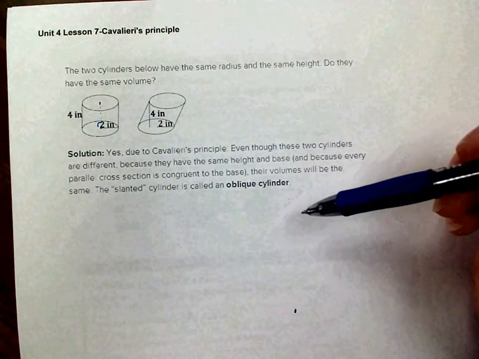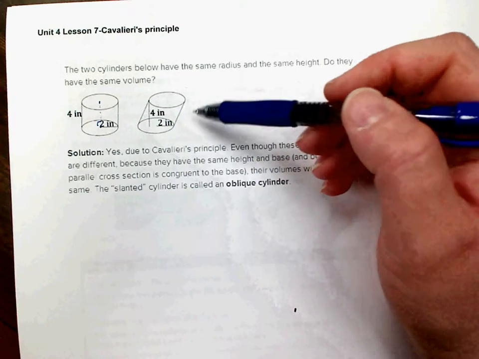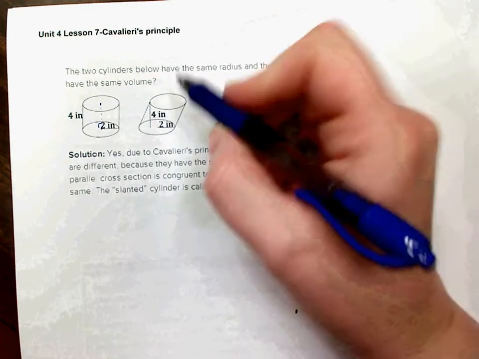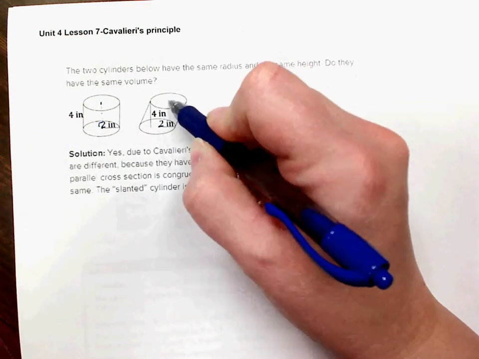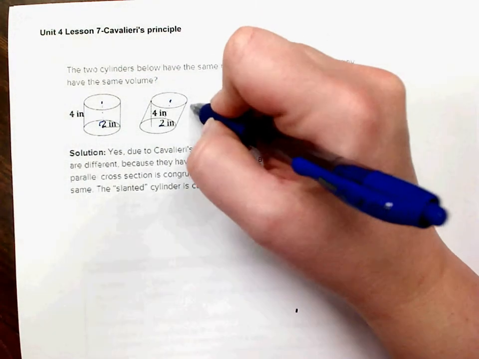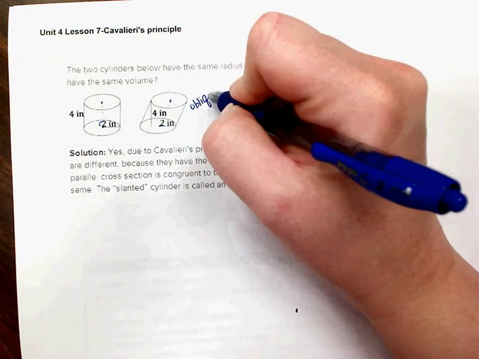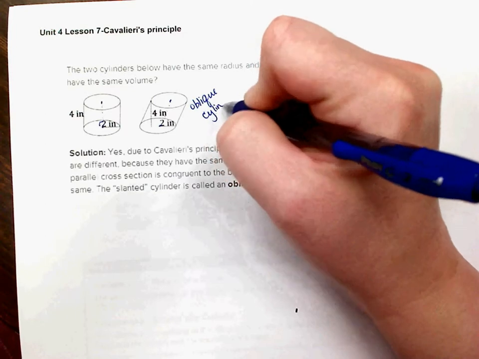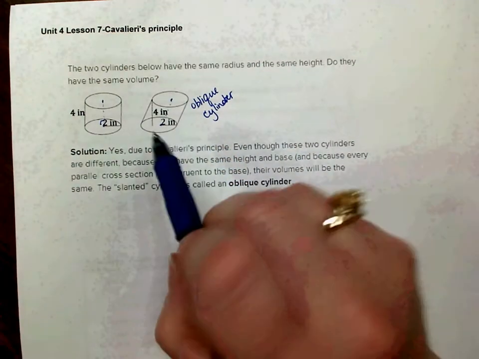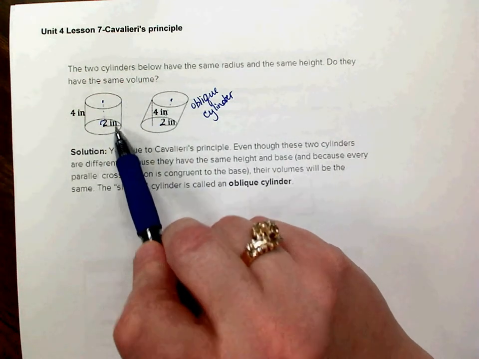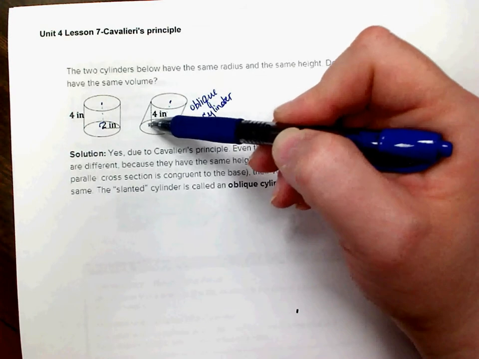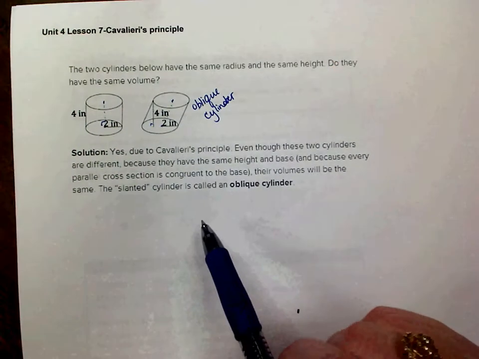This one, as you notice, is not a perpendicular segment from center to center anymore. If I connect the center here to the center here, that's no longer going to be a perpendicular segment. So this is called an oblique cylinder, meaning it's been slanted over, is all that means. It still has the same radius, 2 inches. The 4 inches is given for this segment right here, which they're showing is perpendicular to the base, giving you an altitude length.